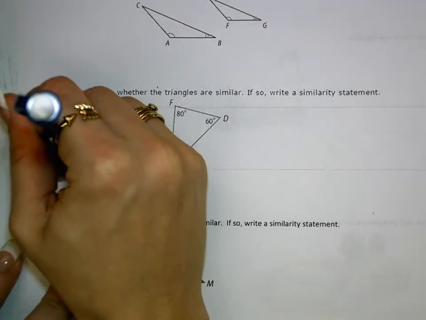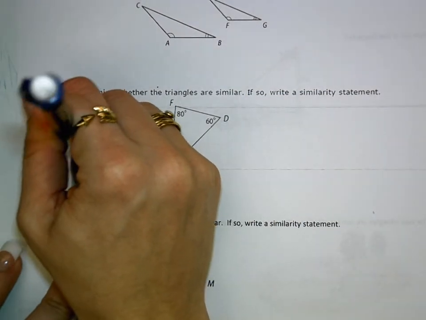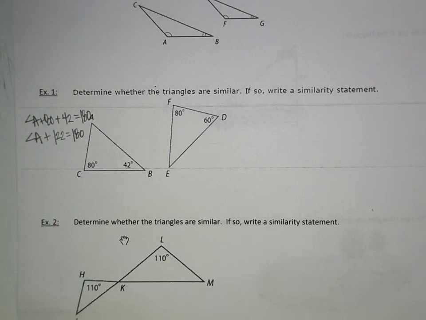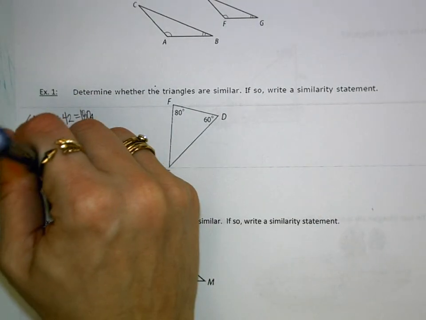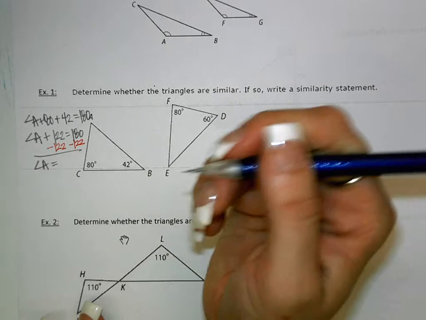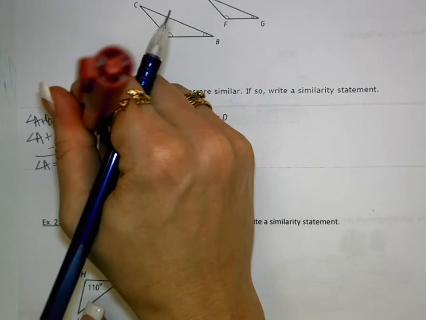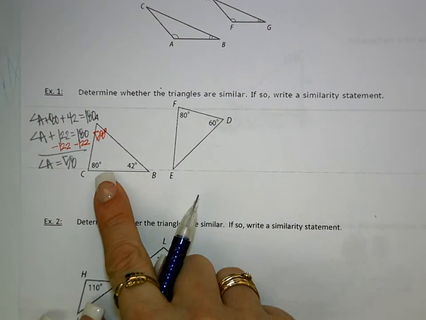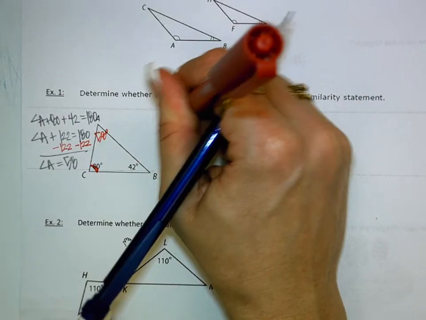So angle A plus, what's 80 plus 42? 122 equals 180. Then we use what's called the inverse operation. So you'd subtract the 122 from both sides. And what do we get? Angle A is equal to what? 58? Okay, so I'm just going to fill in the blank here. So 58. Now, we know that the 80s are already equal to each other, right? Okay, so if you wanted to, you could put that little tick mark there, the one arc mark.